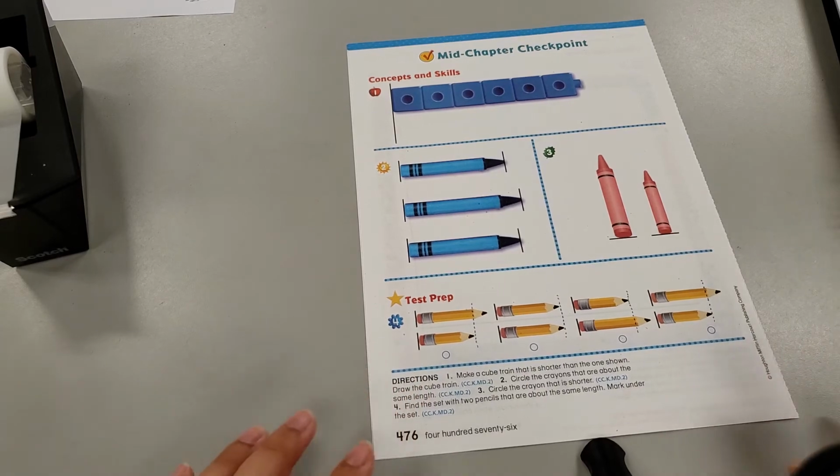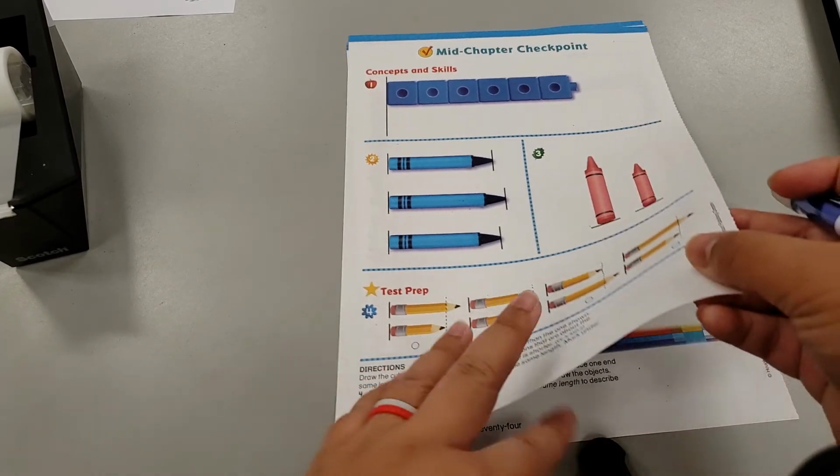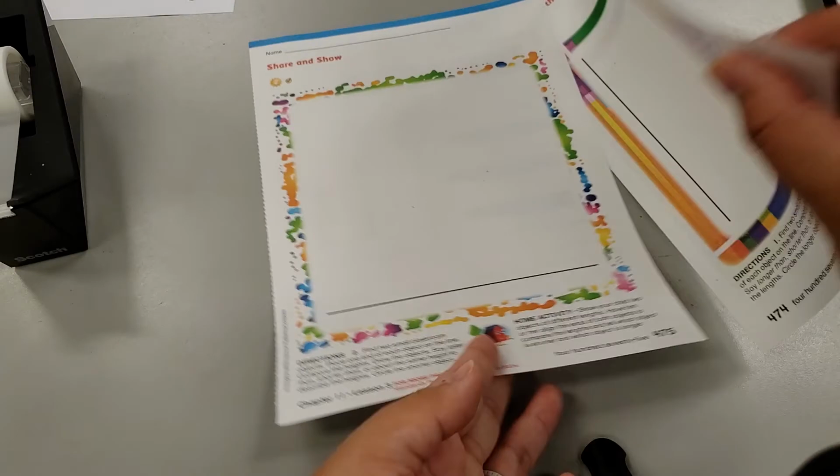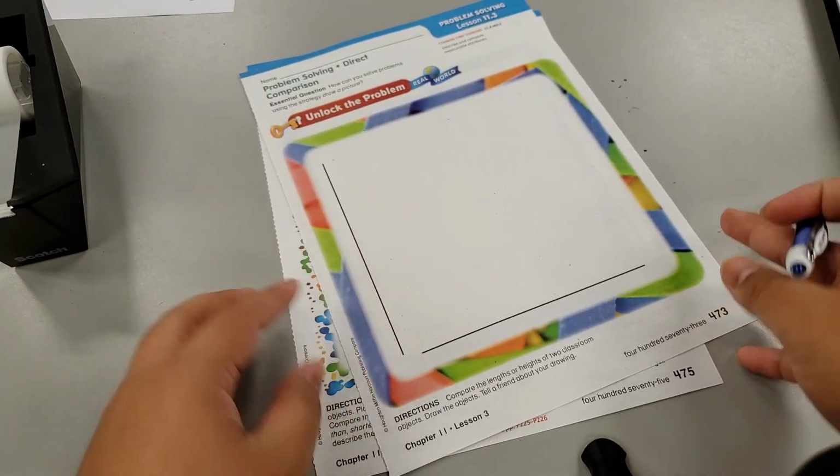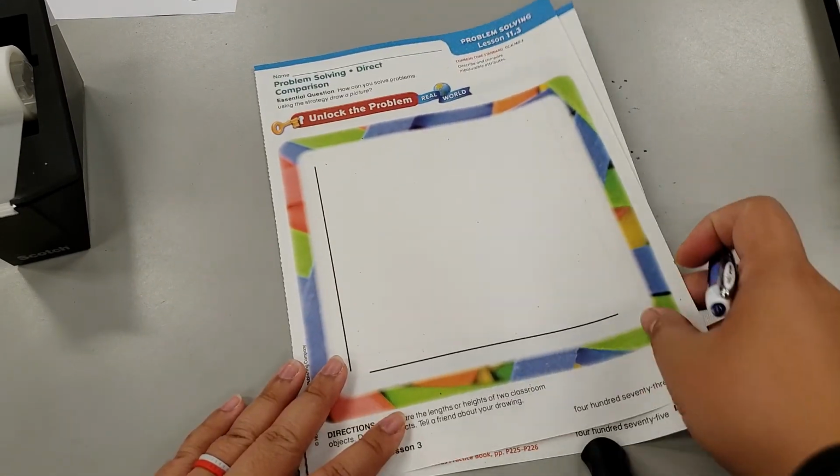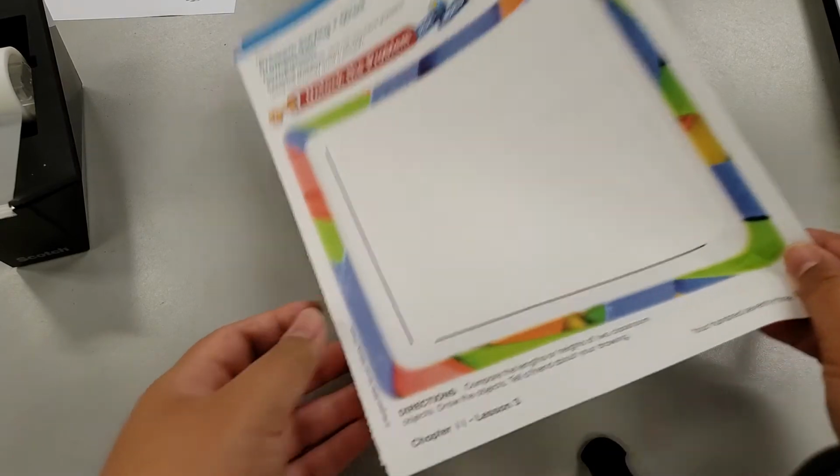So that is what you are asked to do as a kindergarten student for your problem-solving comparison math pages. Thank you, my dear friends. Now let's go ahead, put that aside, and let's call over TK's work.